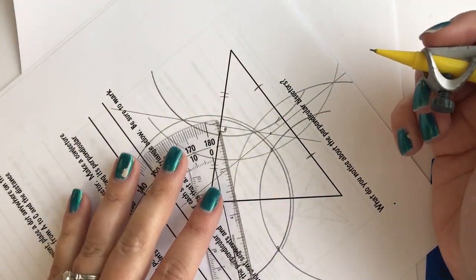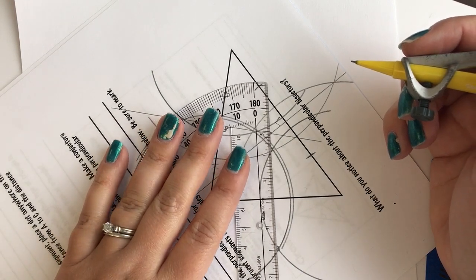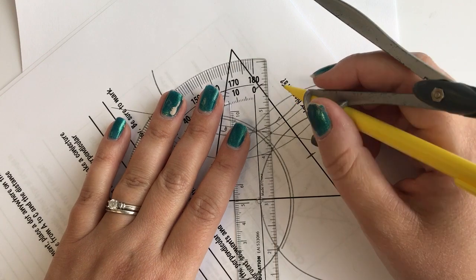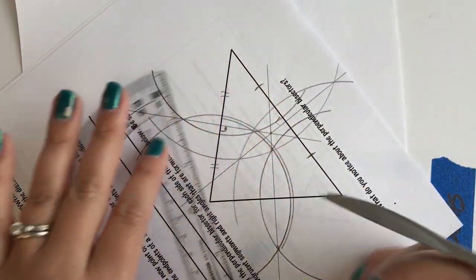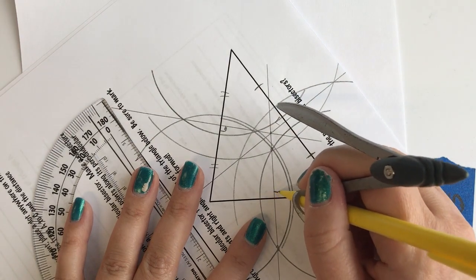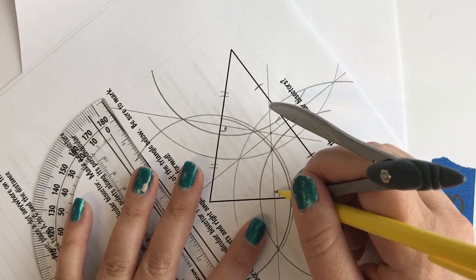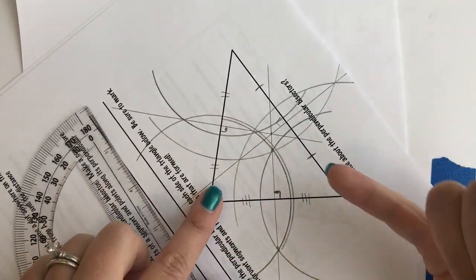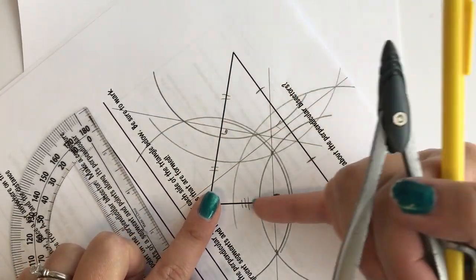That's really special. So we're going to connect these. I think I'm doing pretty good. I can see where they are crossing. And you want to draw your perpendicular bisector all the way through the triangle so you can find that crossing. Don't just make it a partial one. And then I'm going to do a 3 mark and a 3 mark because I've already used a 1 and a 2 and now I have a 3.